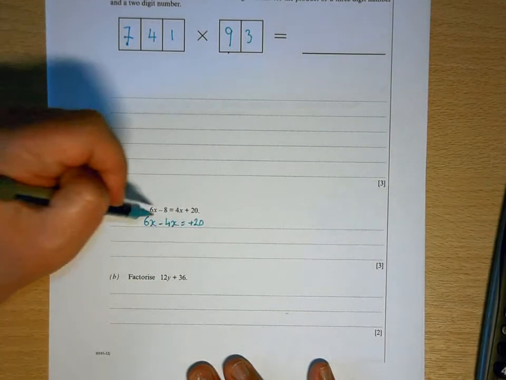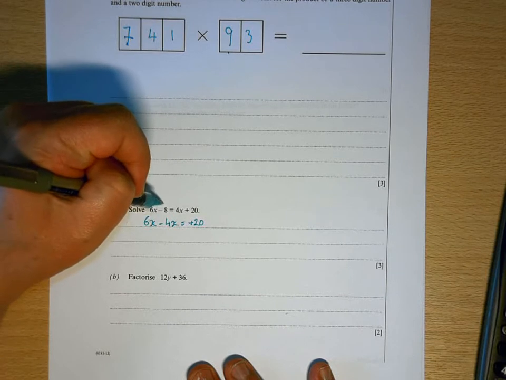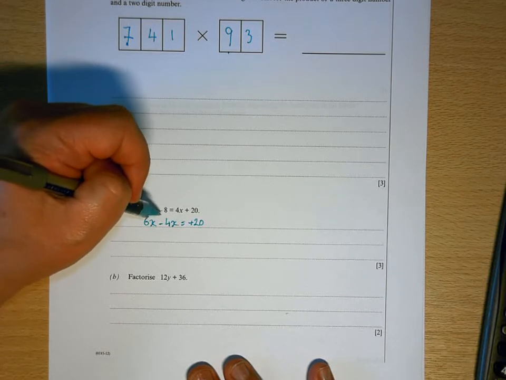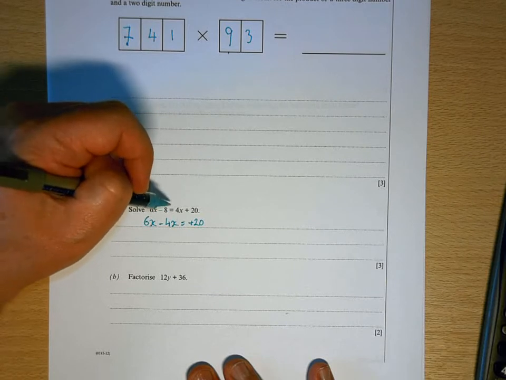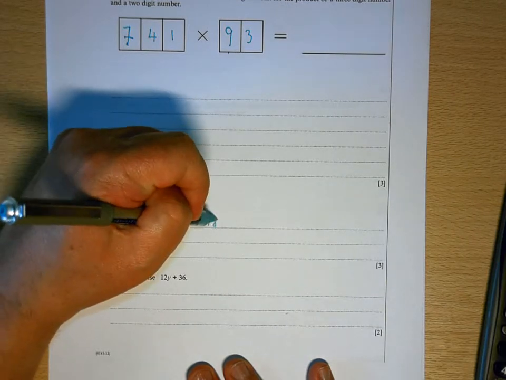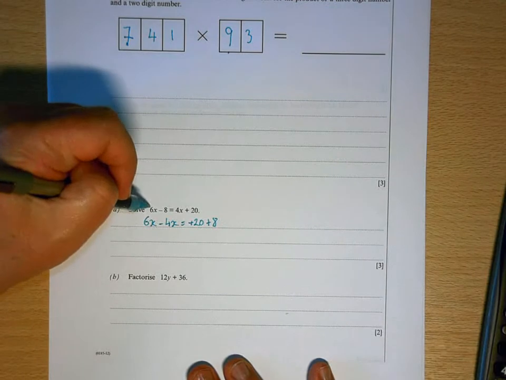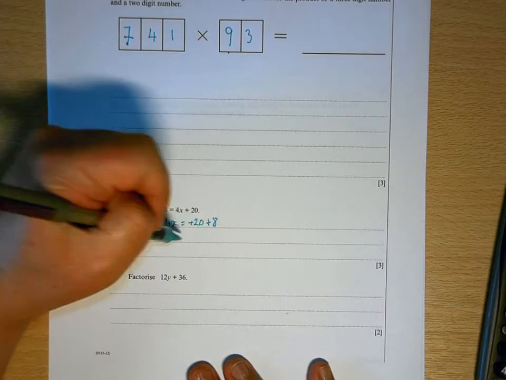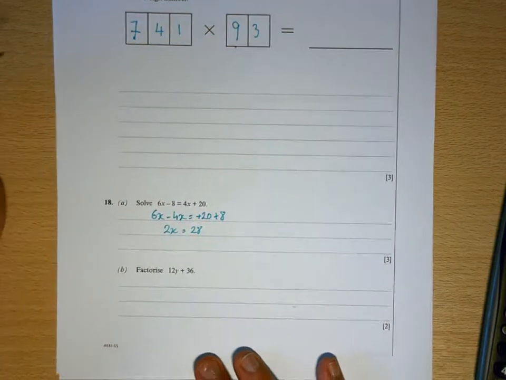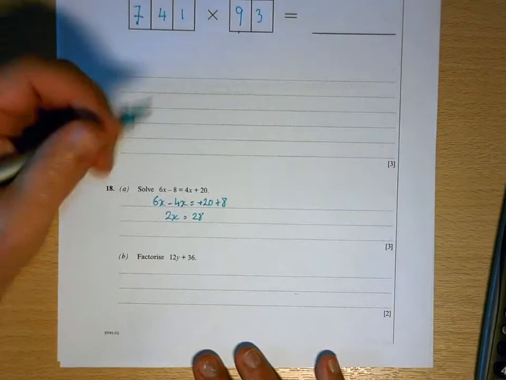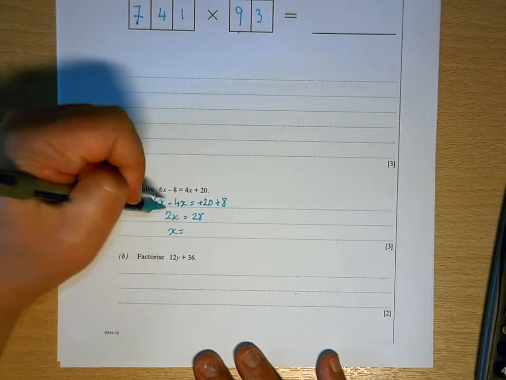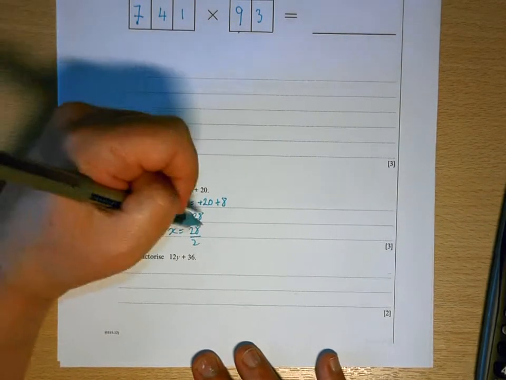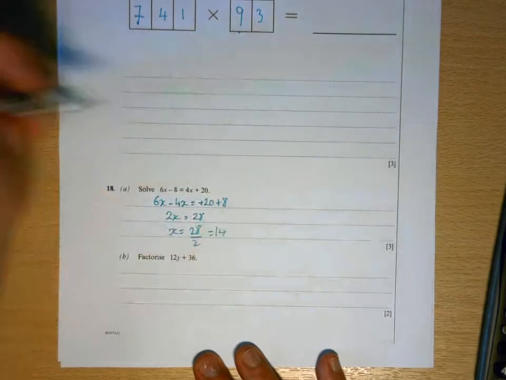But this minus 8 we need to get rid of from the left hand side by doing the opposite of take 8, which is add 8. So we get 6x take 4x on this side, and 20 add 8 on that side. 2 and the x are joined by times, so we undo that by dividing by 2. 28 divided by 2 is 14.